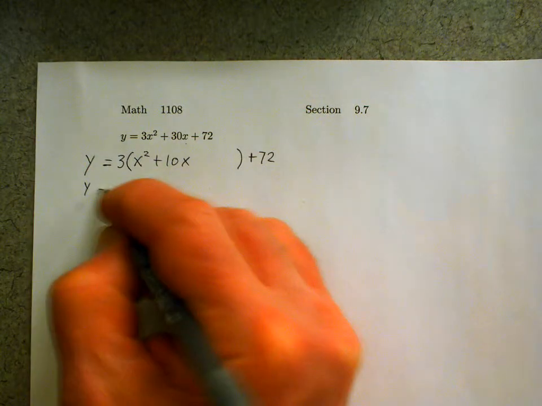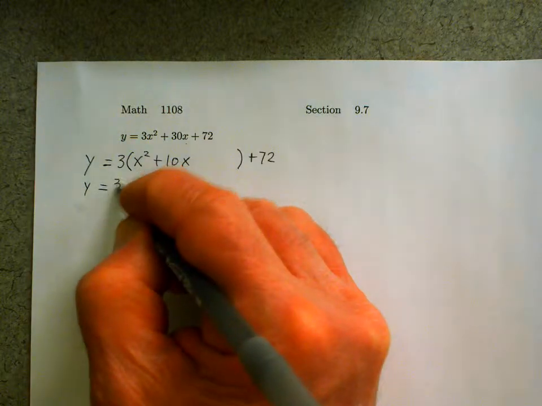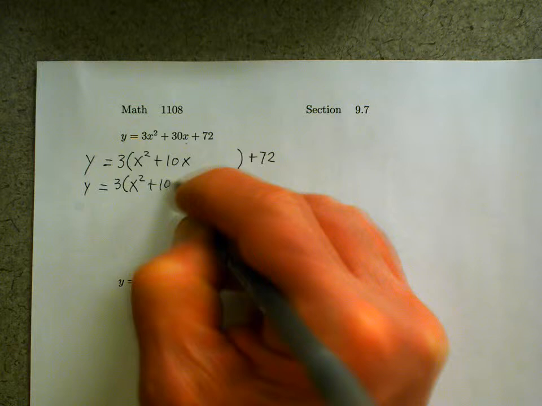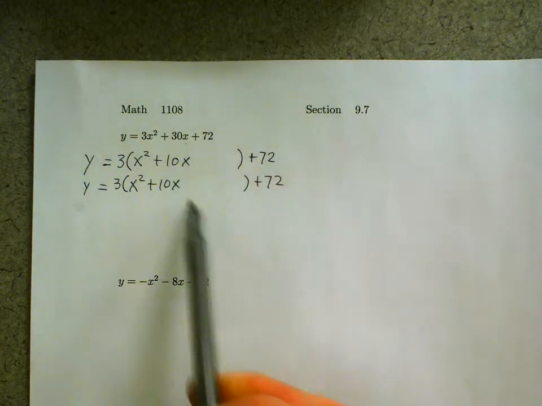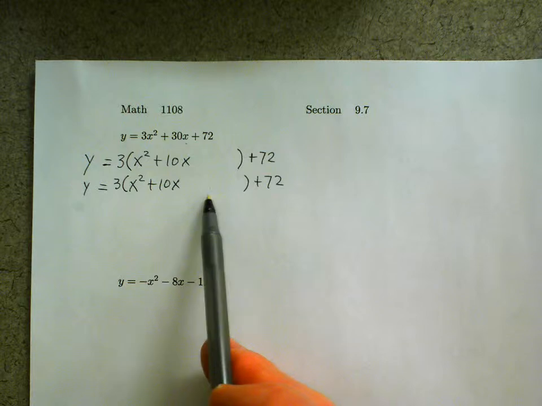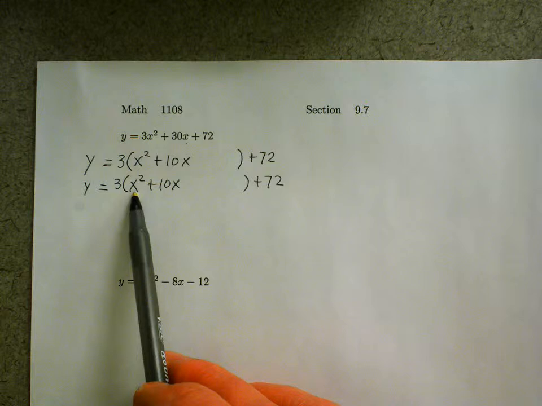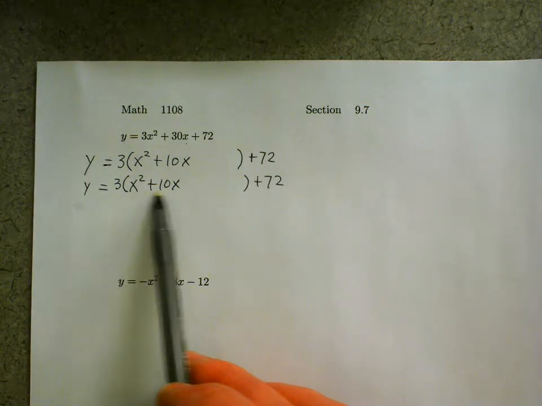The next step is the adding 0 part, inside the parentheses. So what form should 0 take? We want to create a perfect square trinomial from the x squared plus 10x part.